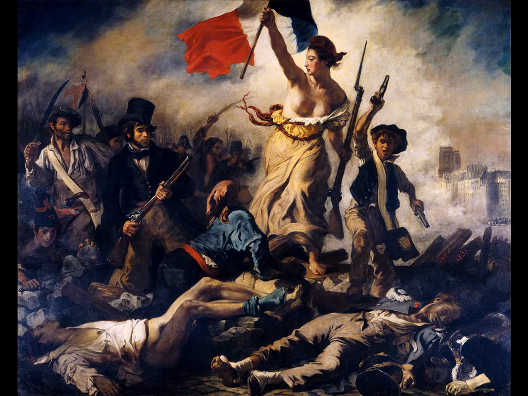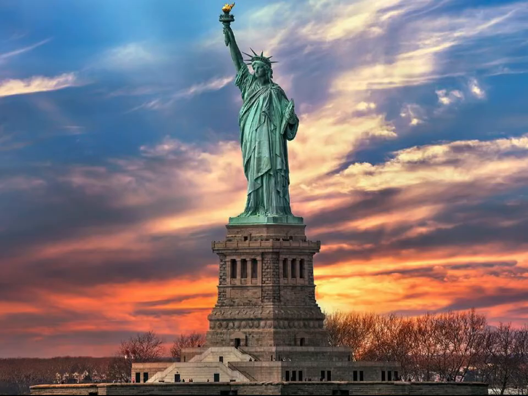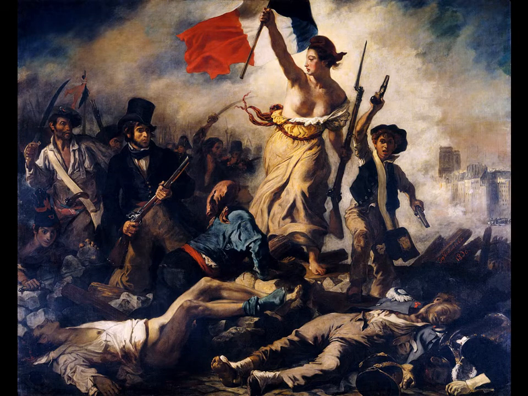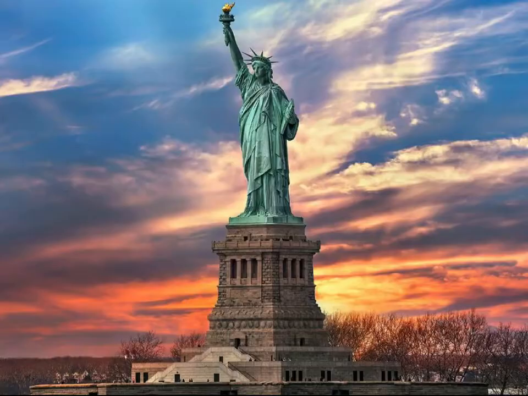And here we have the painting Liberty Leading the People by Eugène Delacroix. And here we have Liberty, instead of holding a light, holding the French flag, leading the French people to victory during the French Revolution. And if you notice, Liberty is the model that the French used to create the Statue of Liberty.